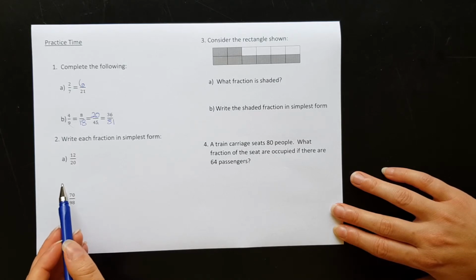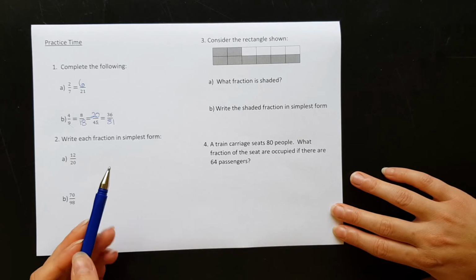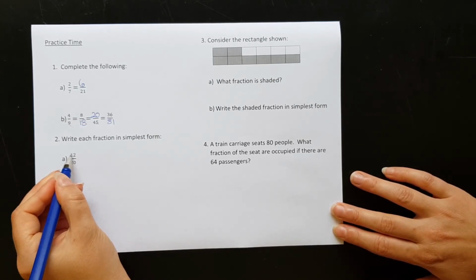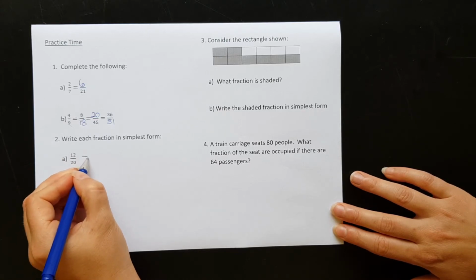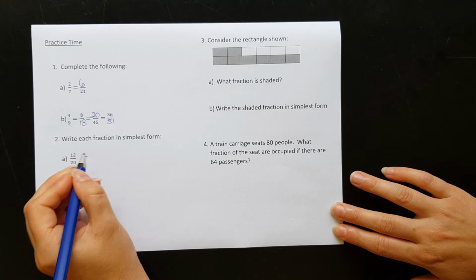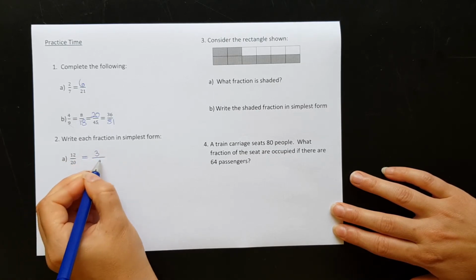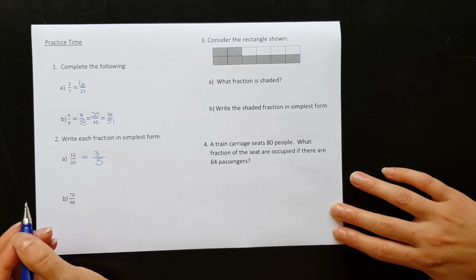Question 2, write each fraction in simplest form. So we want to divide these, the same thing, top and bottom. Okay, 12 over 20, I could divide by 4. So 12 divided by 4 is 3, and 20 divided by 4 is 5. So 3/5 is my simplest fraction.